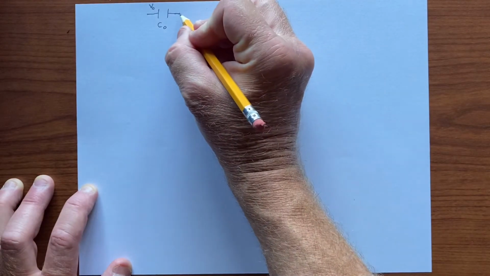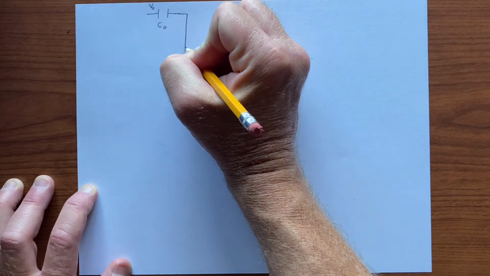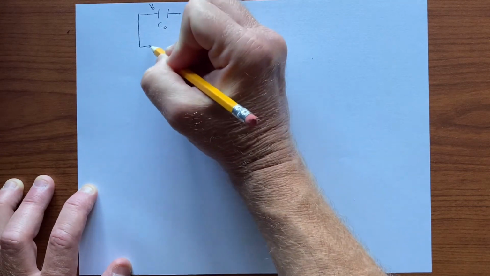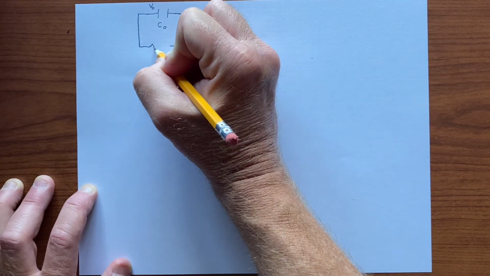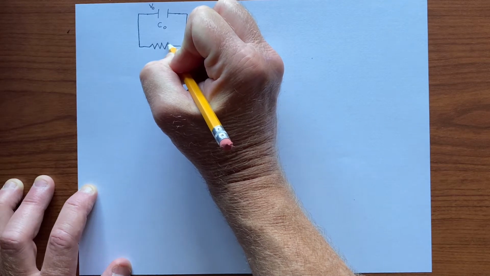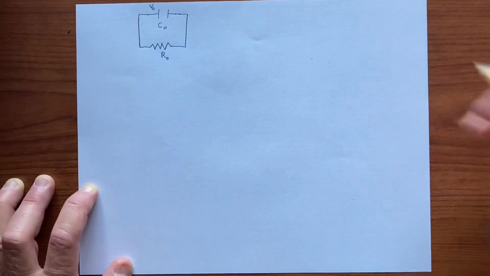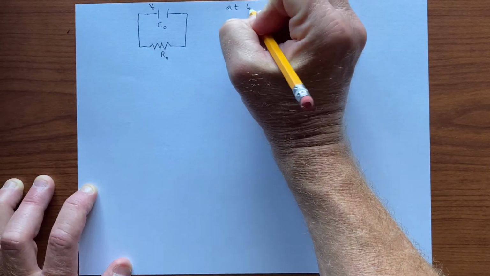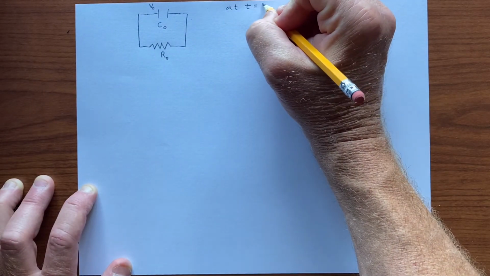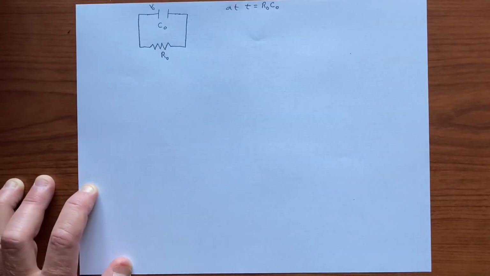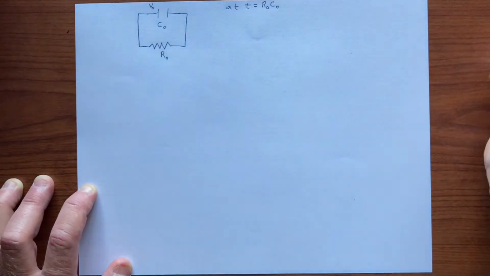And then we connect it to not an inductor, but to a resistor of resistance R naught. And at t equals R naught C naught, which is the time, let's find the energy in the capacitor.